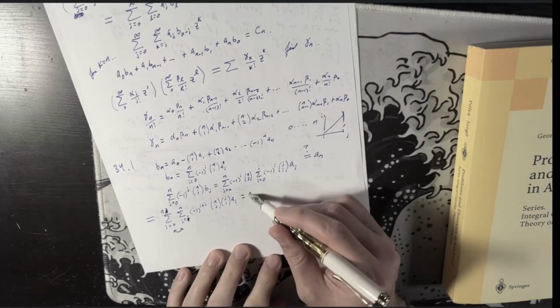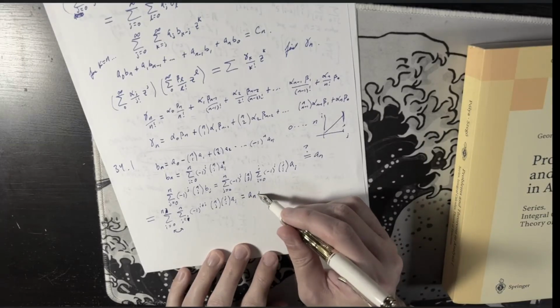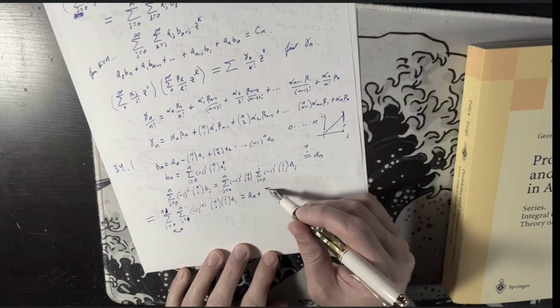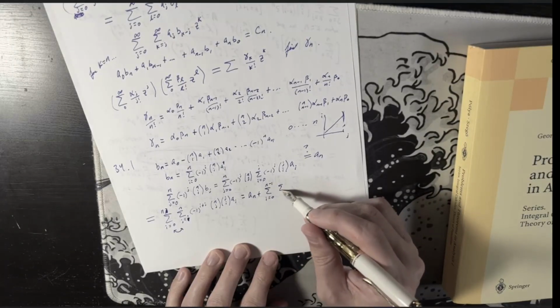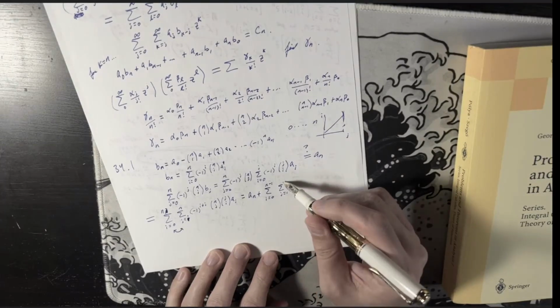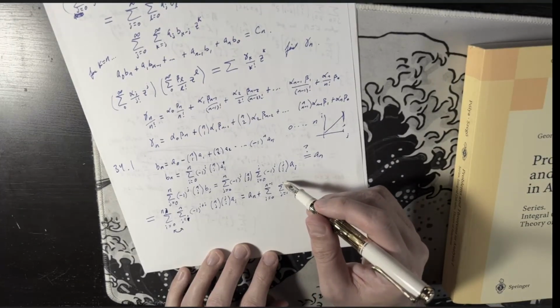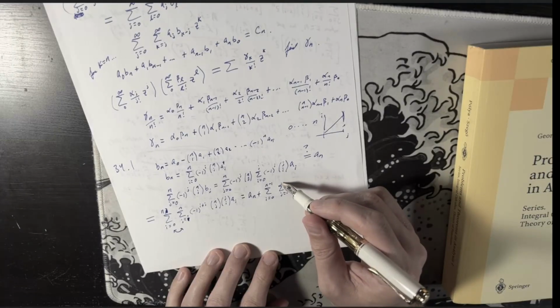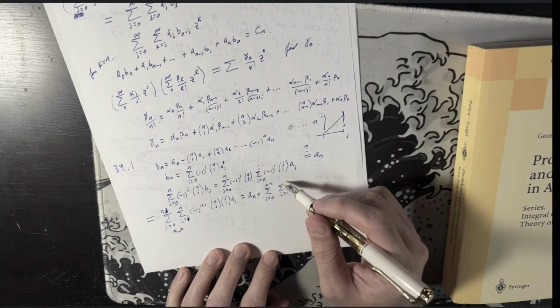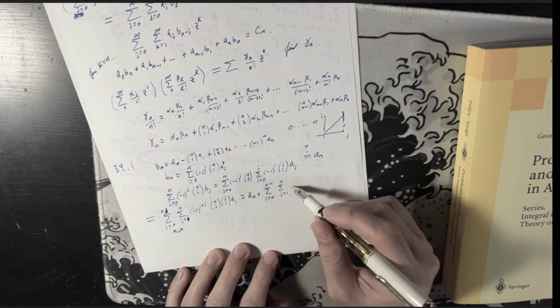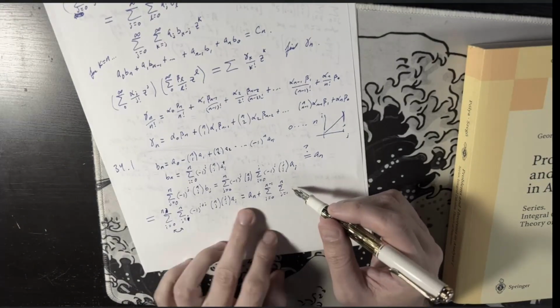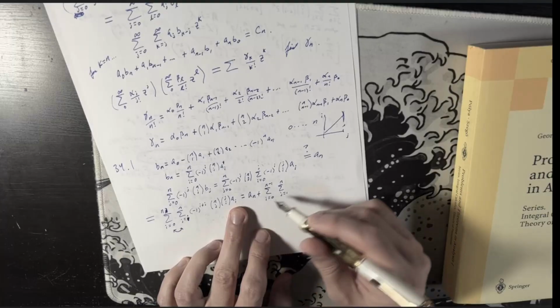So there is an an term on its own, plus some other stuff. Does this all stop at n? Yeah, it does. That's fine, because it doesn't actually affect the ai.